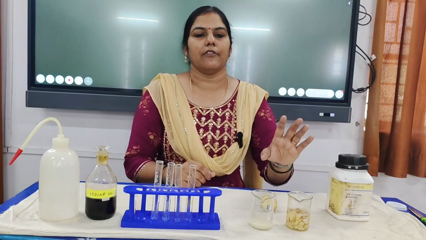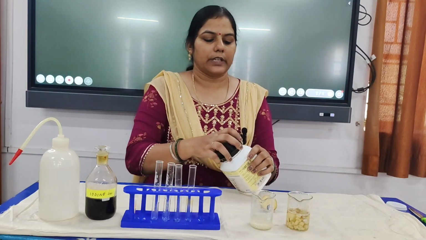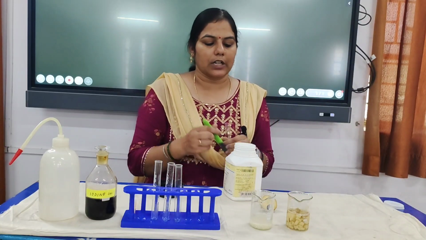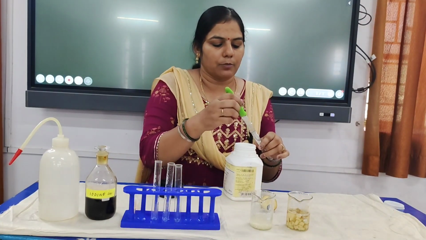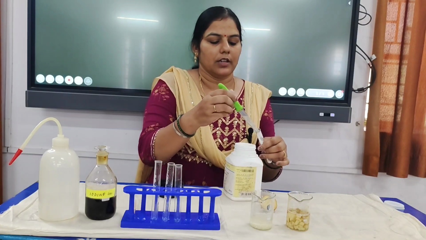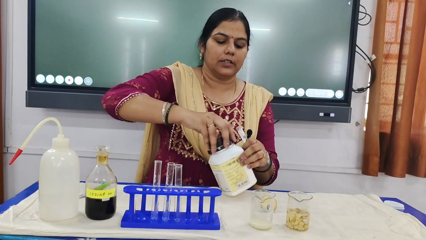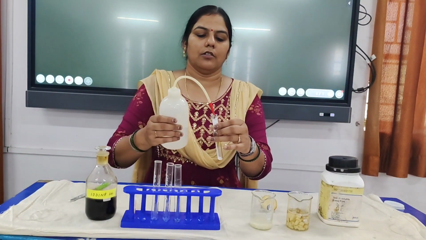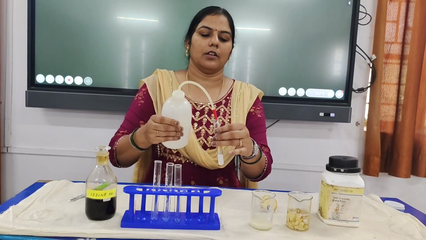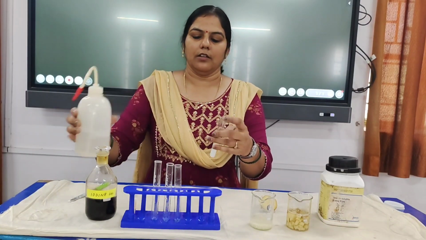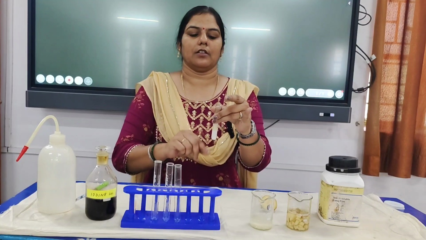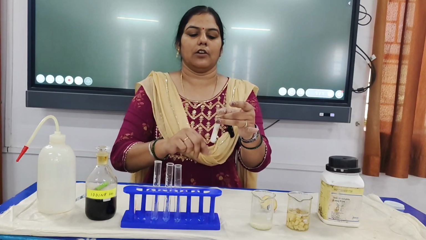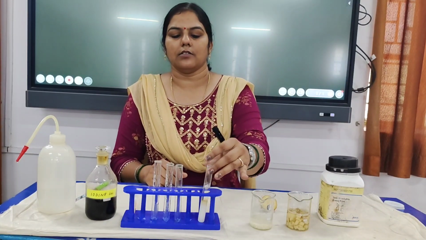First of all, I will make a starch solution so that I may have a positive control. For our positive control experiment, I will dissolve a small amount of starch in water in this test tube. This is starch powder and this will serve as the control experiment. Here I am dissolving the starch powder in water so that our experiment may have a positive control. So this is the starch solution.